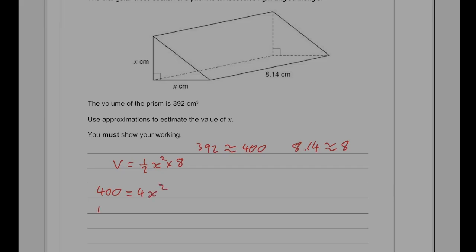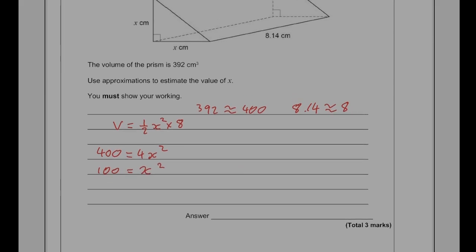Divide by 4, so 100 is equal to x squared. And then if we square root that, we can't have a negative length, so we're going to go 10 is equal to x. So approximately 10.